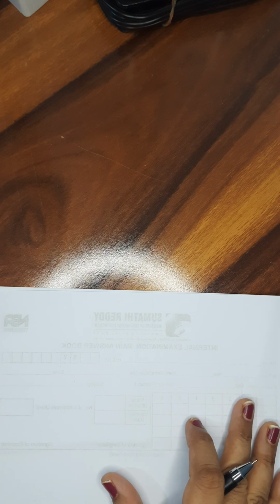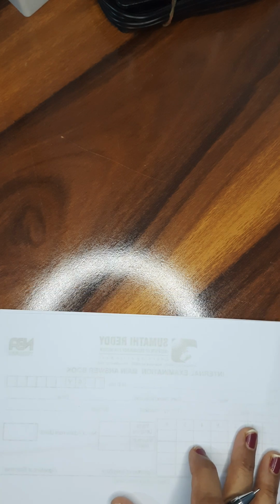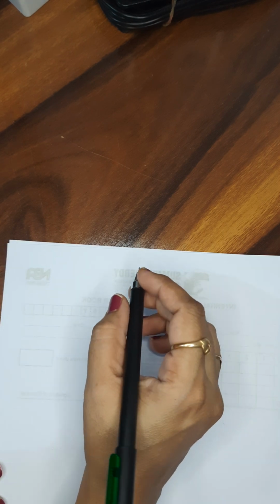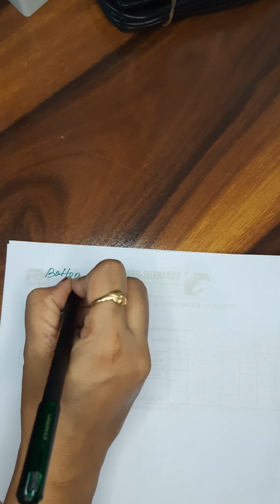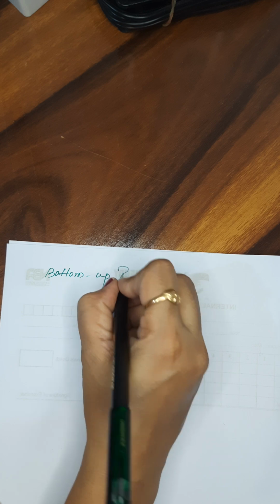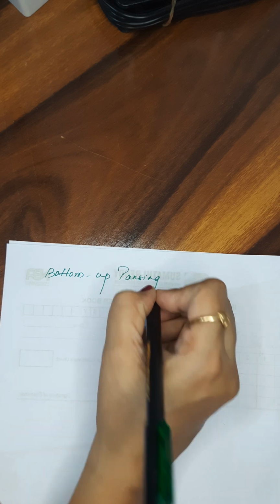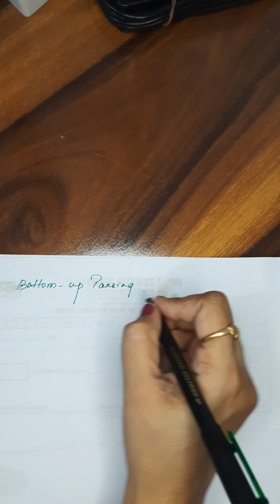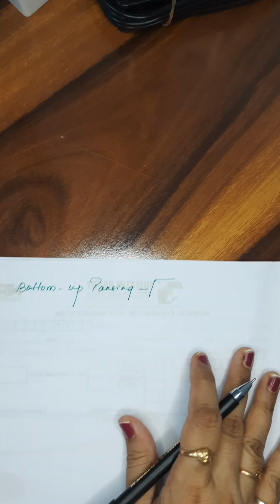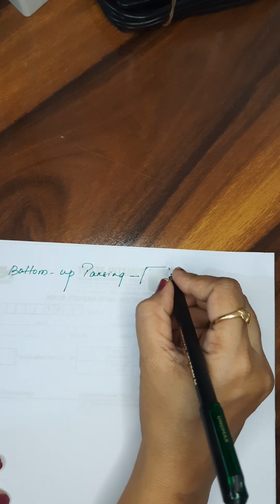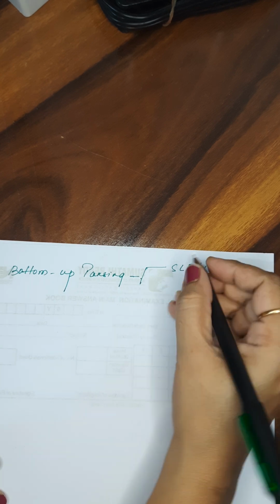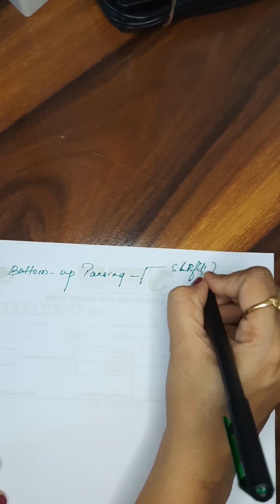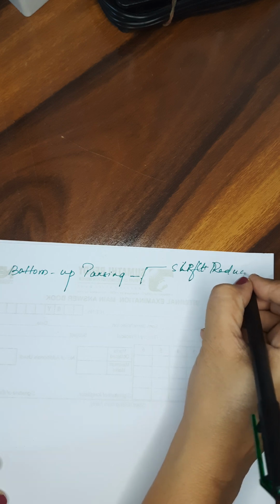The next topic that we will start today is the types of bottom up parsing. What are the types of bottom up parsing? The different types of bottom up parsing are, first is your SLR 1. No, first what we will study? First we will study your shift reduce parser.